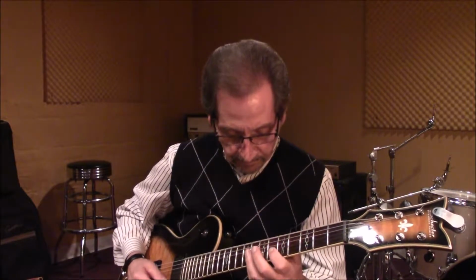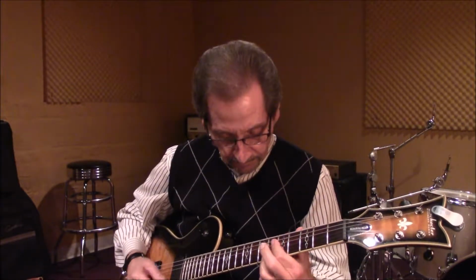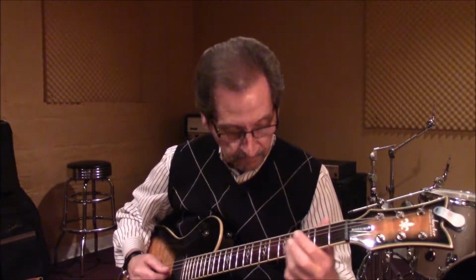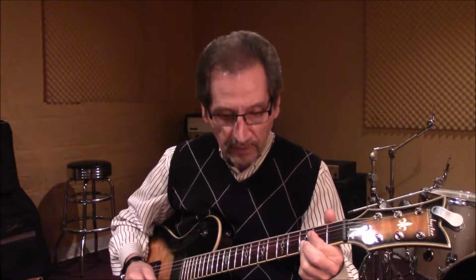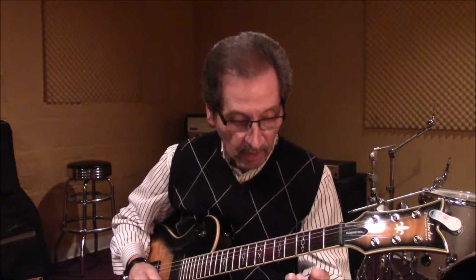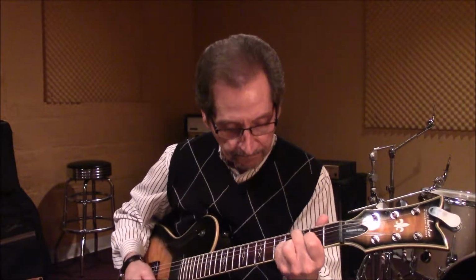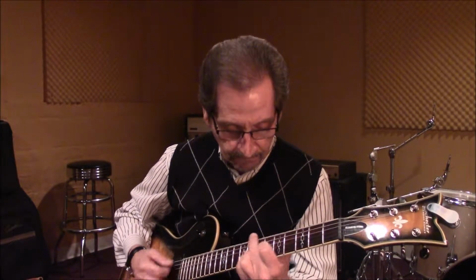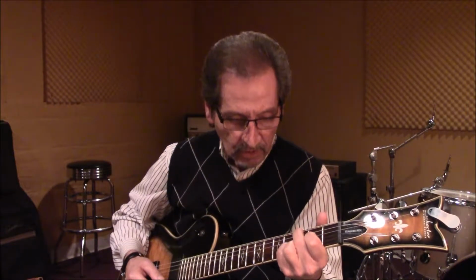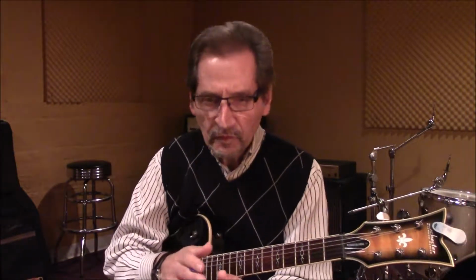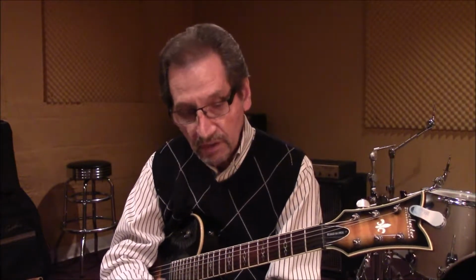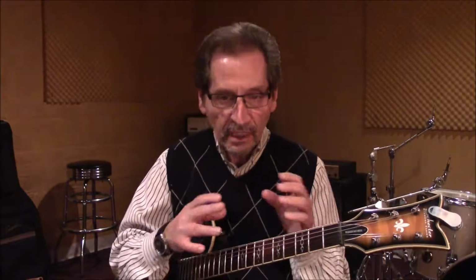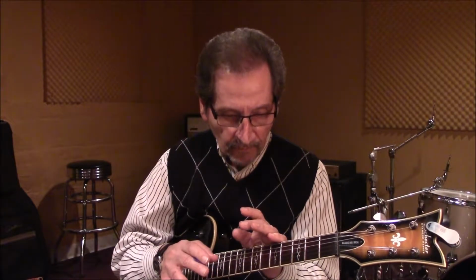So instead of playing it as a single note, you would use a chord. And you could do that with any chord you wish. So you're really moving away from a tonal center, whether it would be a major key or a minor key. You're going now on pure color.